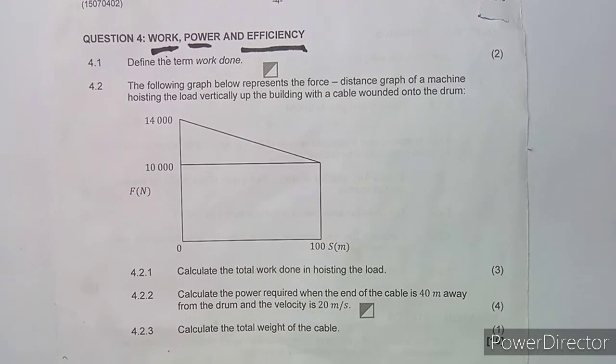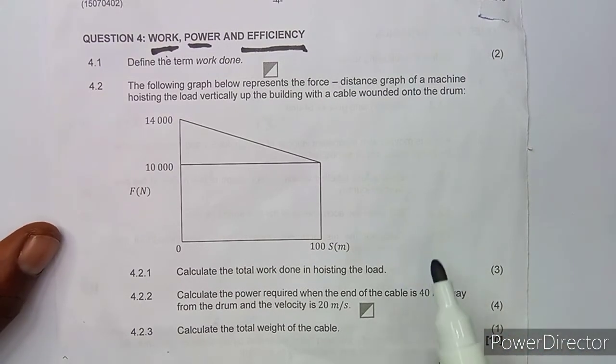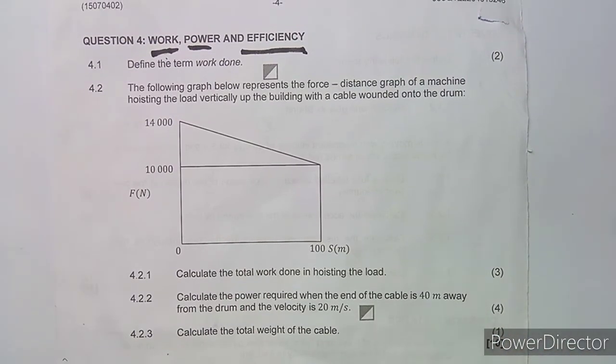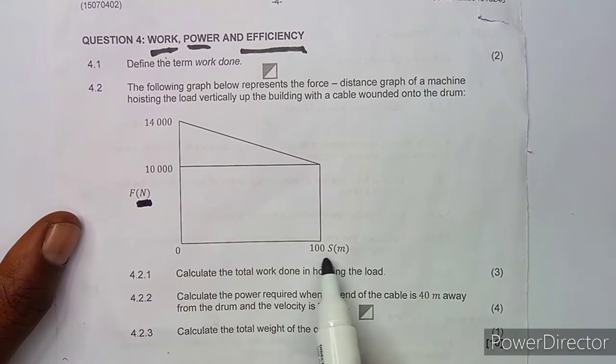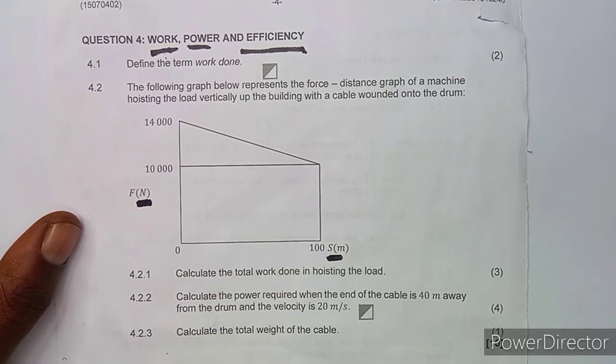Then the other part is the following graph on 4.2. The following graph below represents the force distance graph of a machine hoisting a load vertically up a building with a cable wound on a drum. You're given the force, take note, it's in newtons, and you've got the displacement, which is in meters.